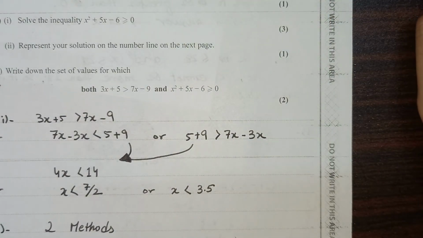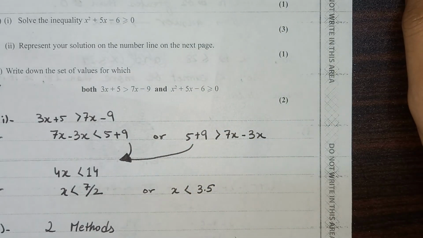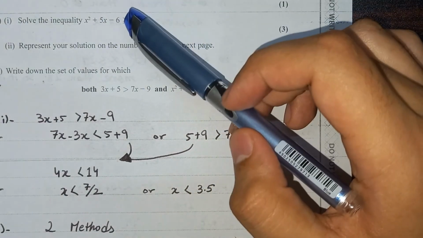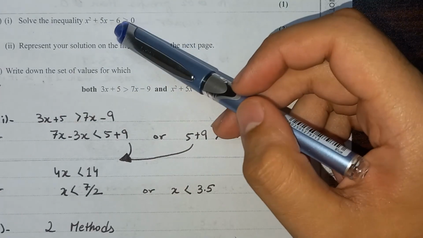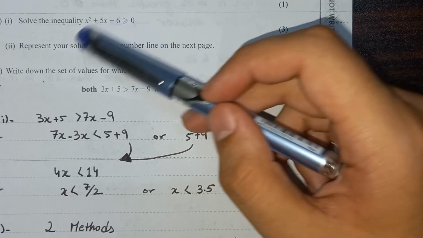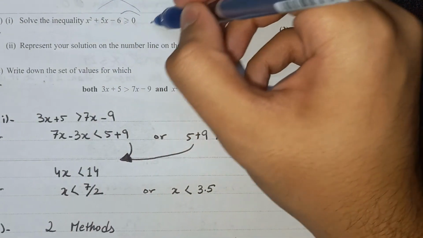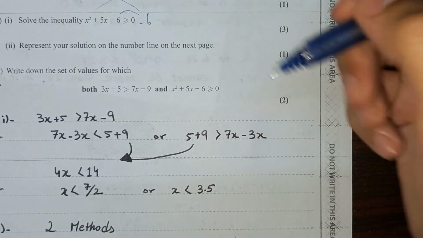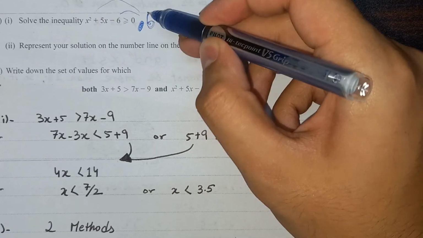Now what you have to do is split this 5x into two parts. How are you going to do that? Find two numbers which you can multiply to get 6, which was the total which you multiplied. You don't need to use the sign in this part, so it gives us 6.